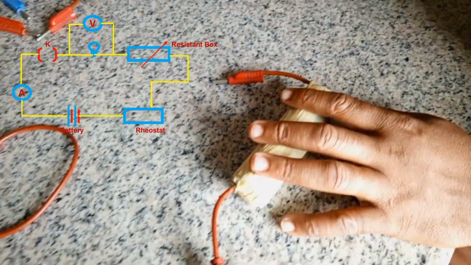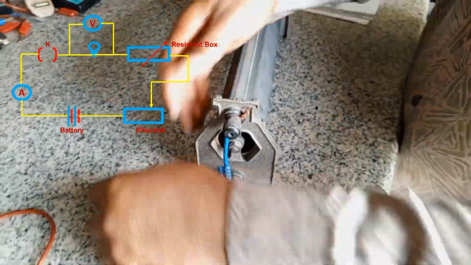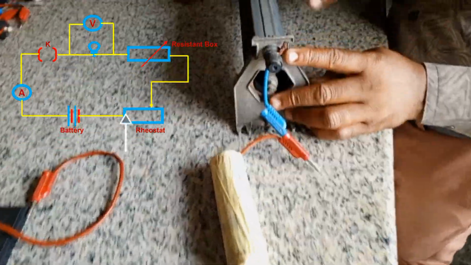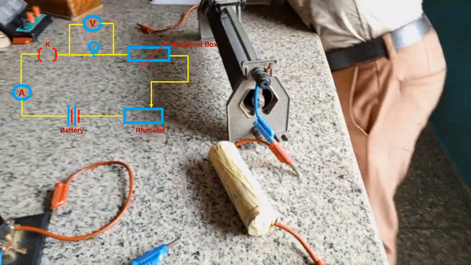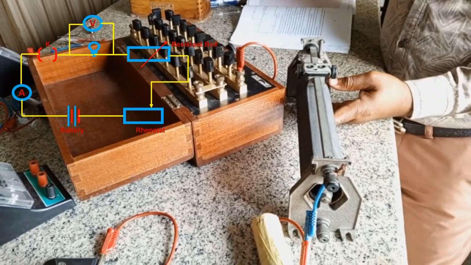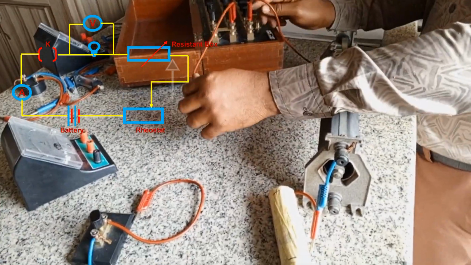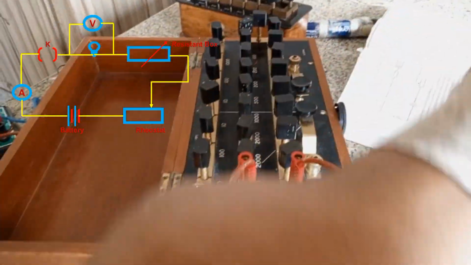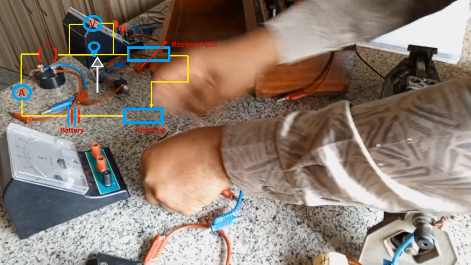Now, to connect our circuit, we will first of all connect our battery to the rheostat, going with the diagram for our instruction. We connect the other end of the rheostat to our resistance box. Now from the one end of the resistance box, it moves into our torchlight.